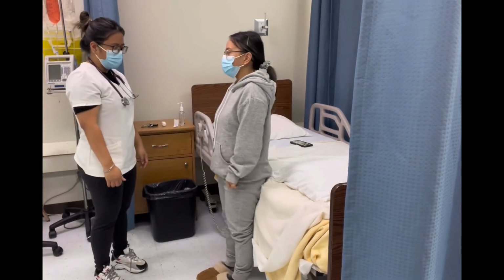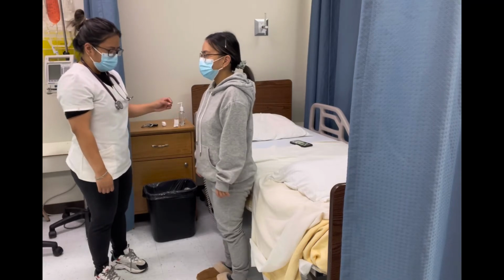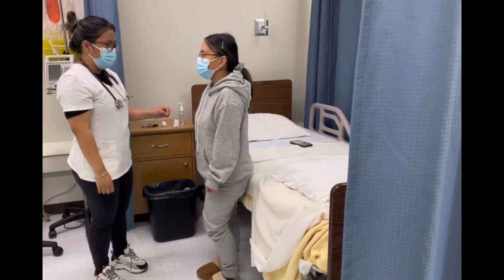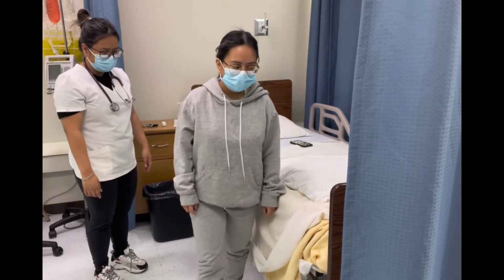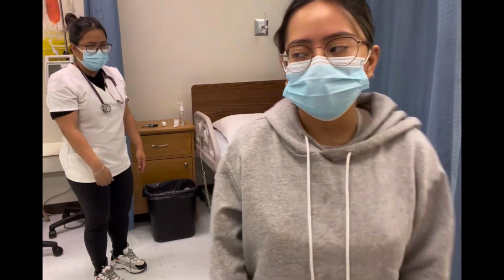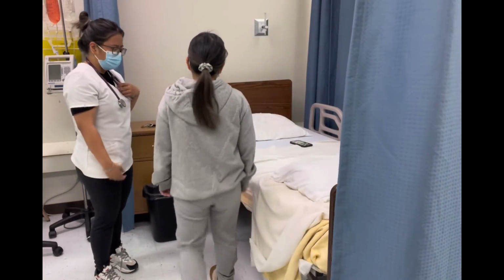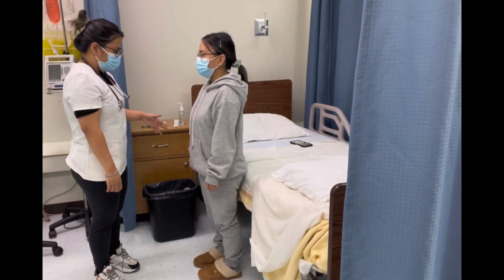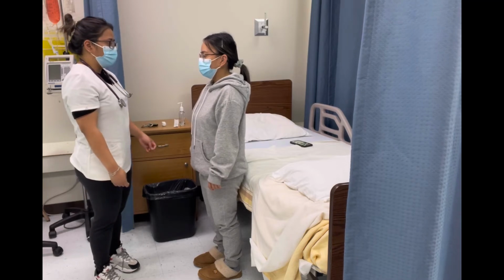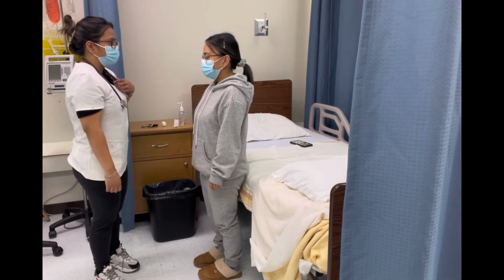Okay, so I can observe that you have a stable balance when you're standing up. Can you walk for me? Can you go back in here? Okay, I can see that you have a steady gait as well. You have a good posture. You have a good foot position as well. So that's good.